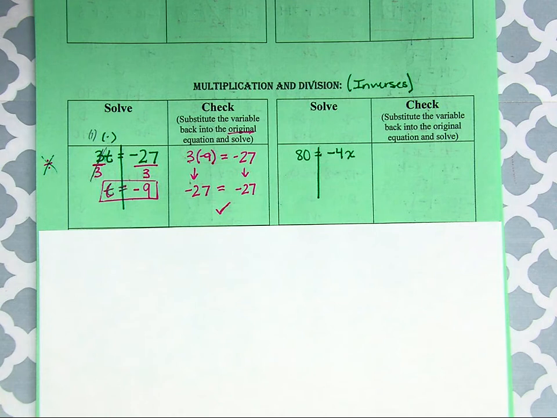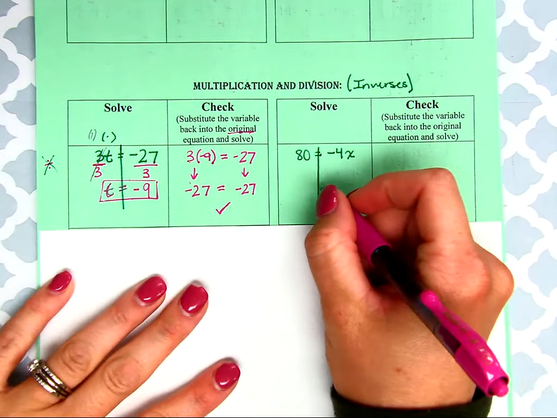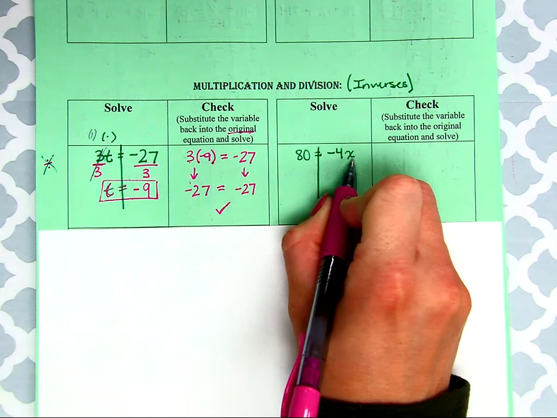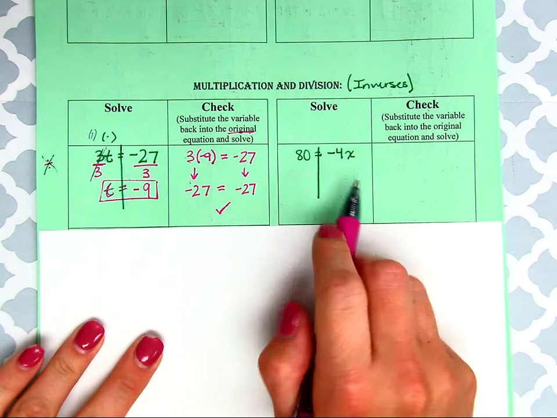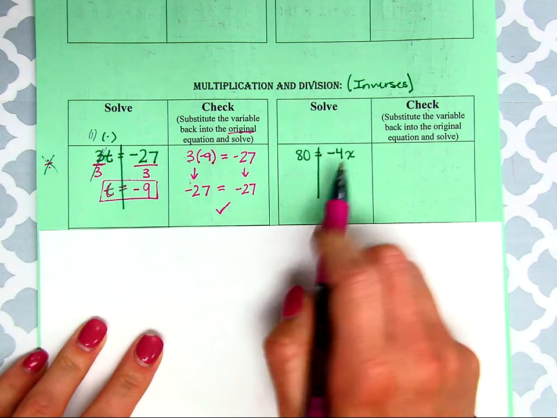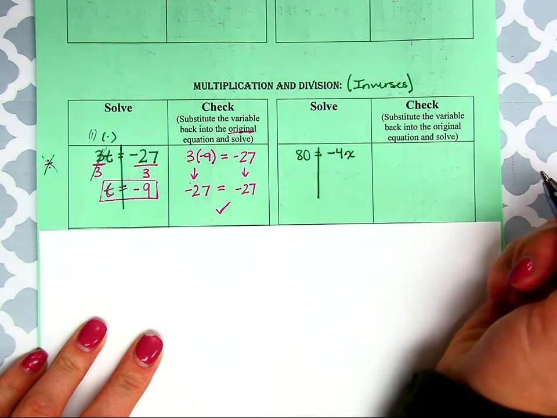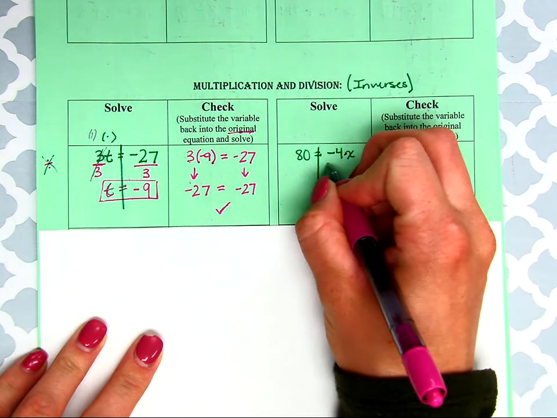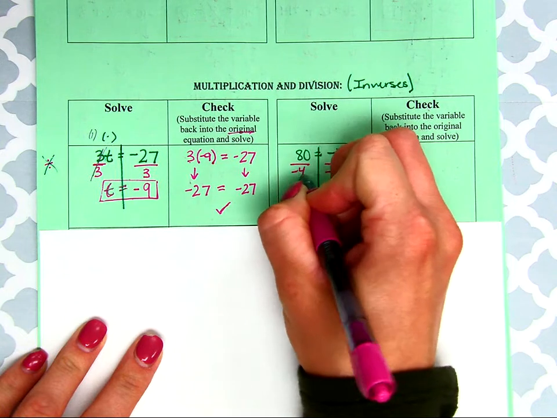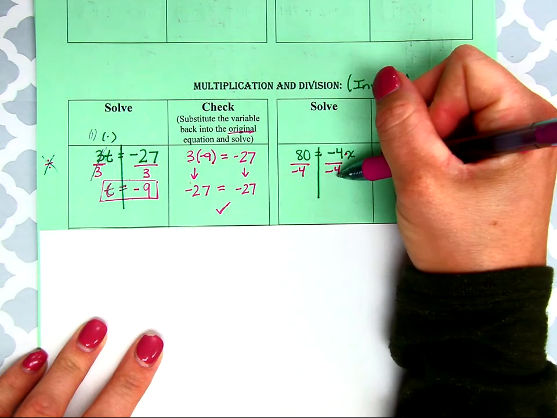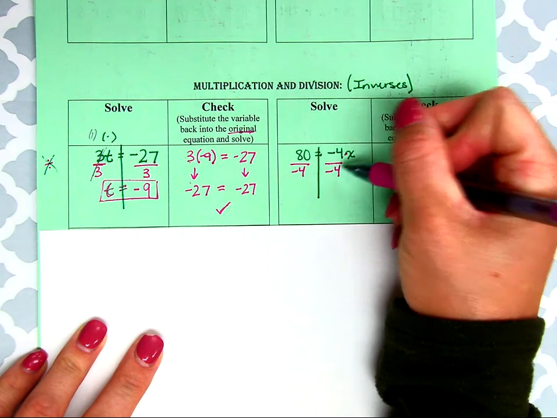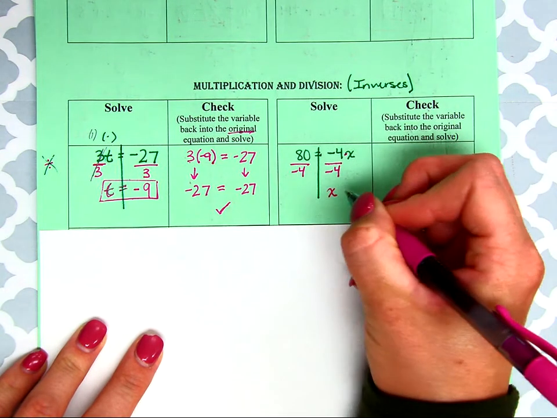Okay. So let's do another example kind of together, and then I'll have you try some on your own. So variables on this side this time. So remember, our goal is to get it alone. So that means we need to cancel this negative 4. The negative 4 is being multiplied there. So the inverse is to divide by a negative 4. Okay, and it is important to keep that negative because we want a positive x down here. So a negative divided by a negative is what's going to give me that positive 1x.